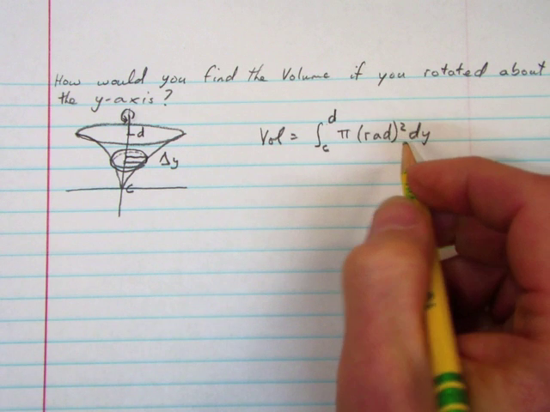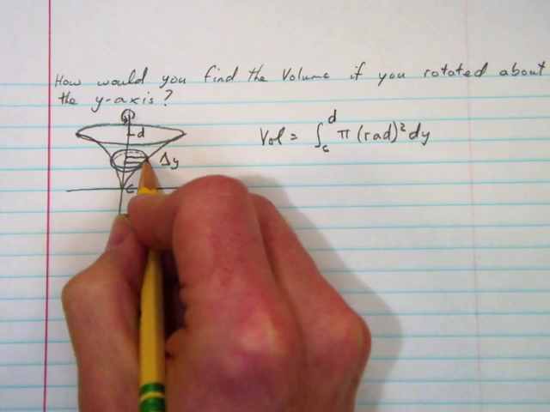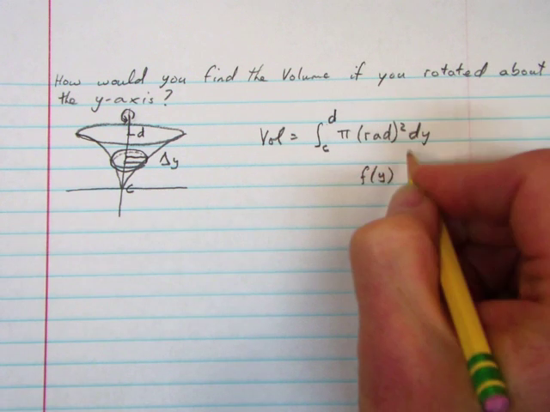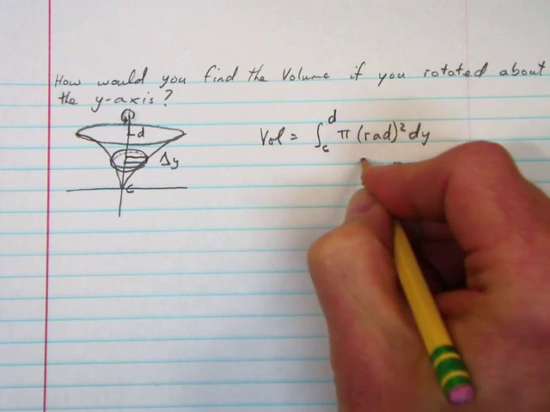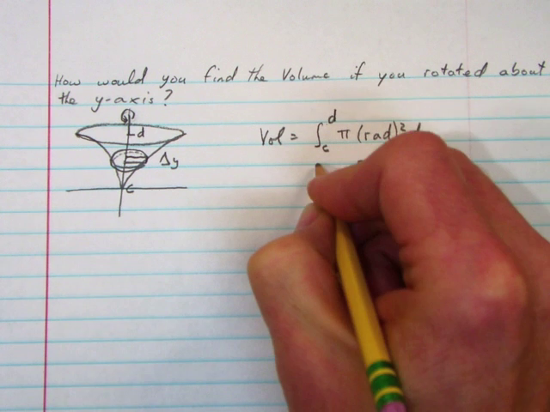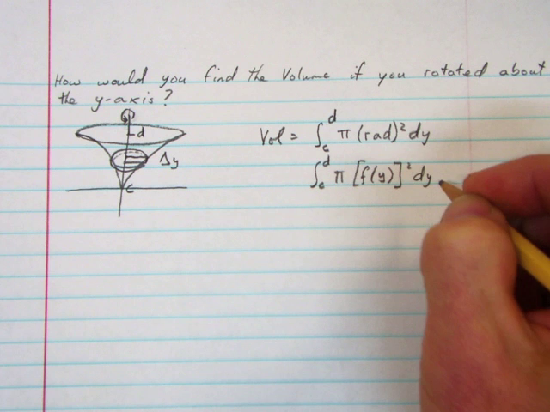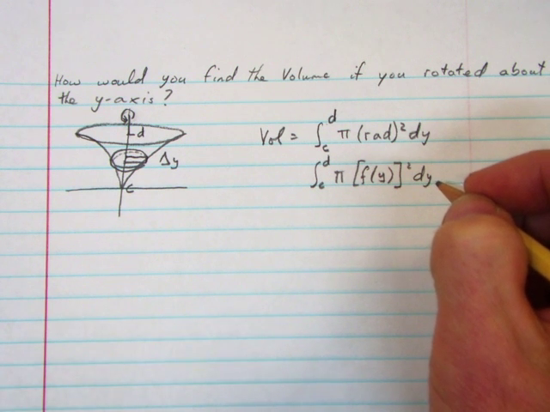And what is the radius? The radius is this x value, and we can call that f of y. So it's going to be a function of y. Everything in this integral has to be in terms of y.